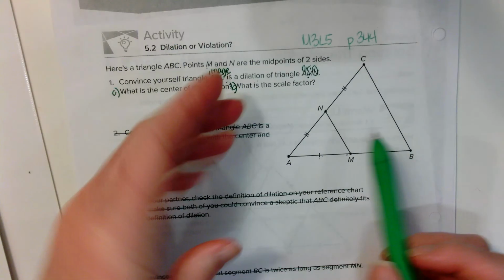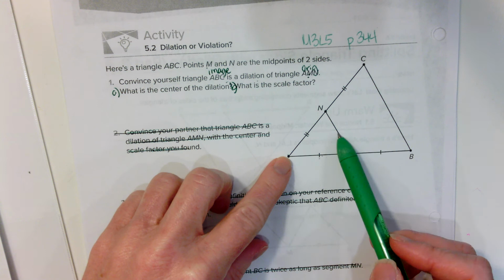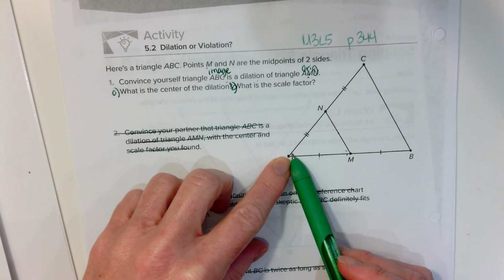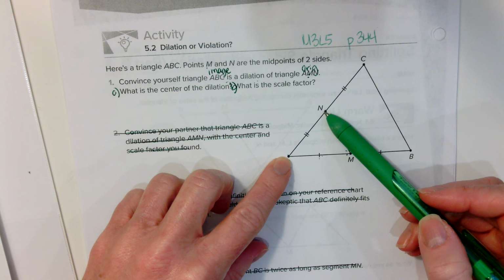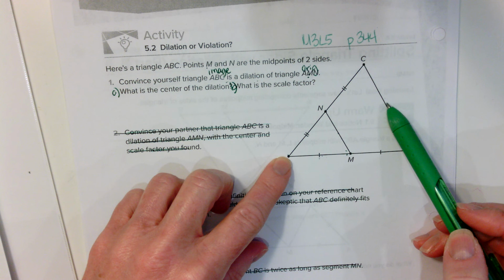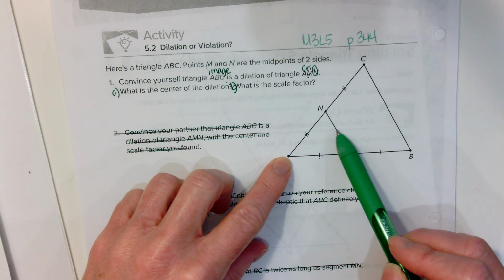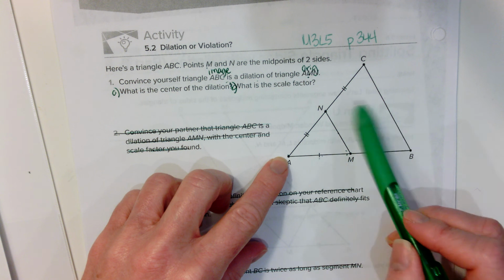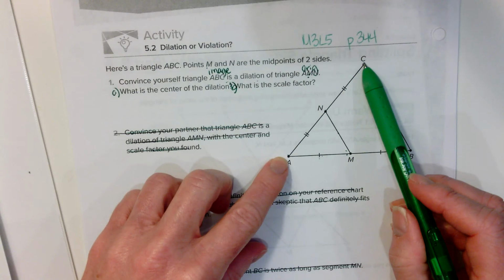So in other words, this is my original triangle, and it grew to this triangle right here. So it looks to me like, for instance, this line is parallel to this line, and M grew out to BC. So A then would be my center. Everything's growing out from A. N, this is really considered N prime, if you will.